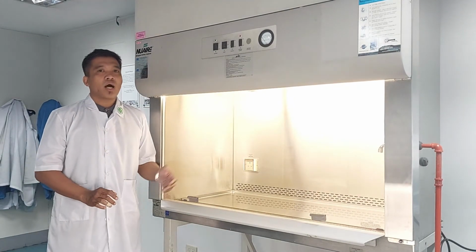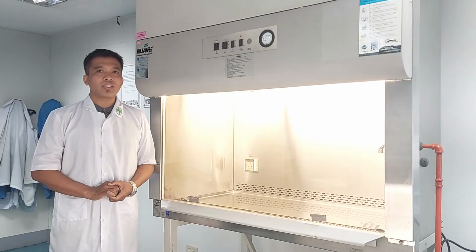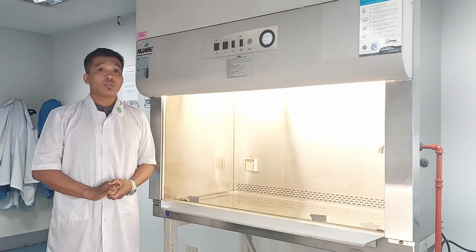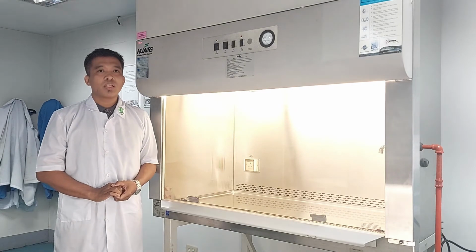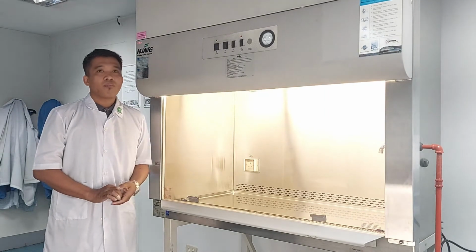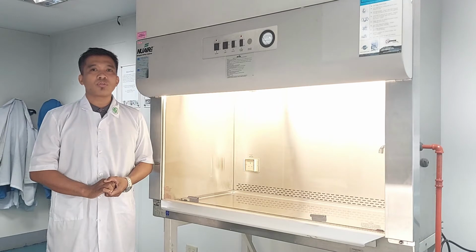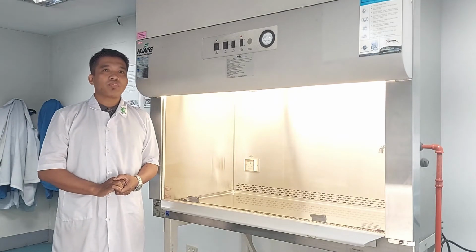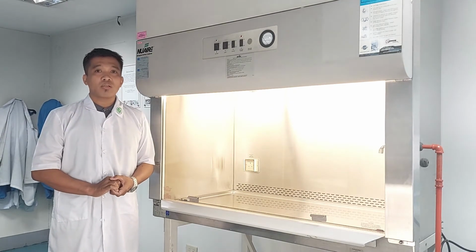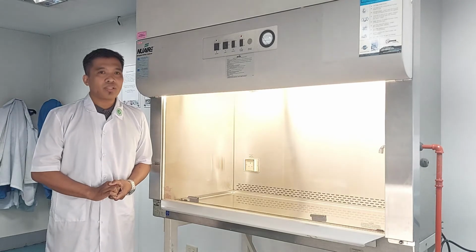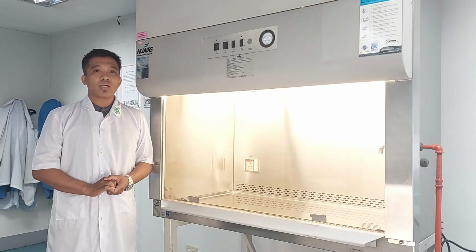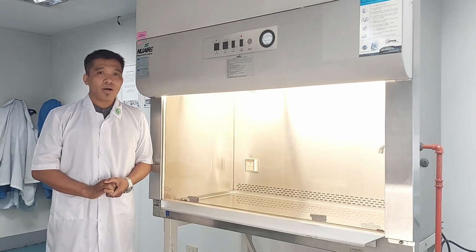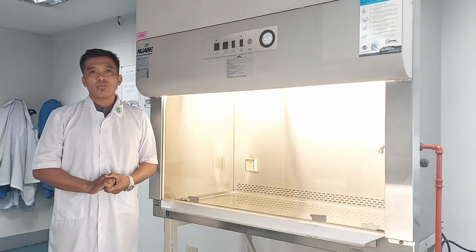Biosafety cabinets are enclosed workspaces with a ventilated hood that is designed to contain pathogenic microorganisms during microbiological processes. Biosafety cabinets might be confused with the laminar hood, as both of these pieces of equipment work as an enclosed workspace, but the laminar hood only provides protection to the sample and not to the personnel and the environment, whereas the biosafety cabinet protects all three.